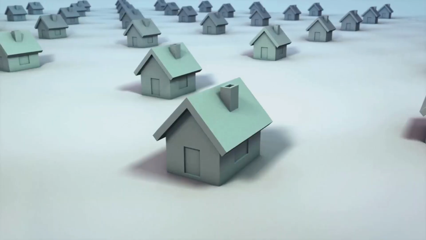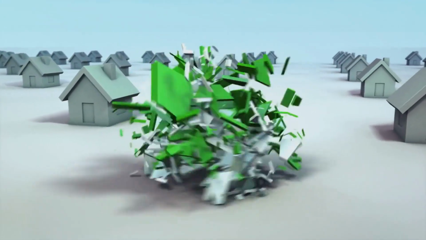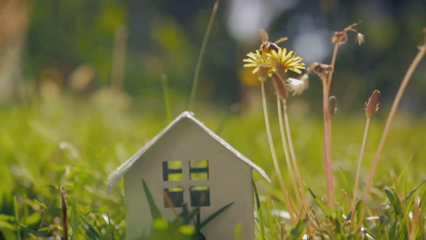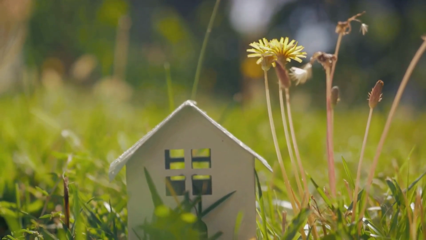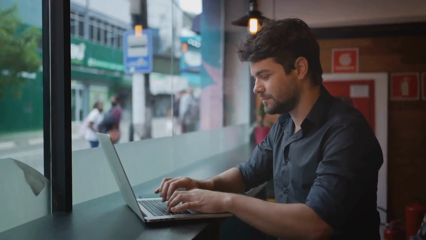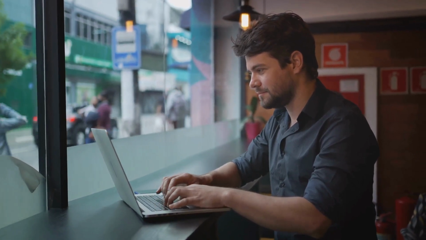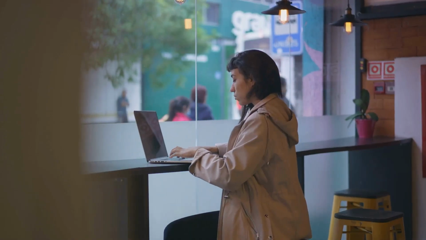This trend reflects a growing awareness and commitment to environmental sustainability, and it's redefining the way homes are being built and renovated. Another trend that's been reshaping the real estate landscape is the rise of remote work. With more and more companies adopting work-from-home policies, people are no longer bound by the need to live close to their workplace. This shift has led to a change in where people want to live.